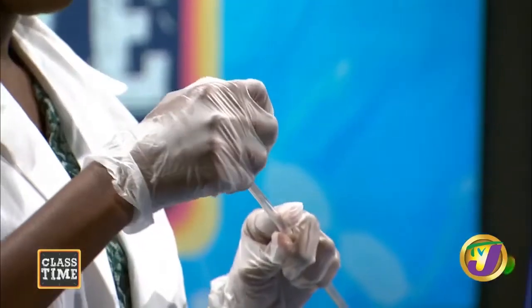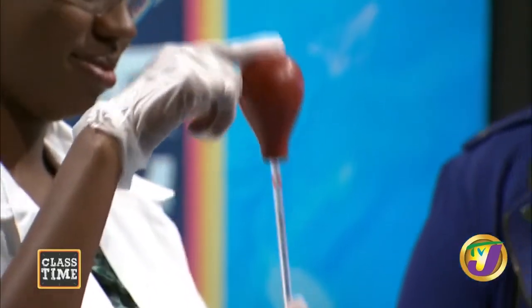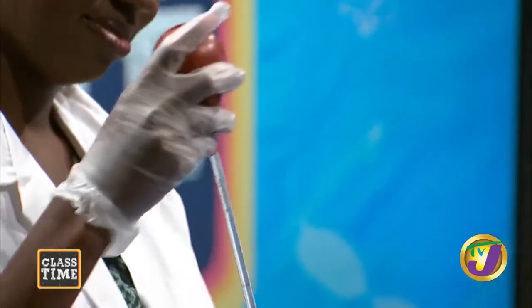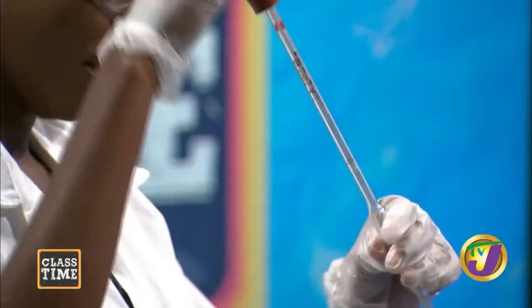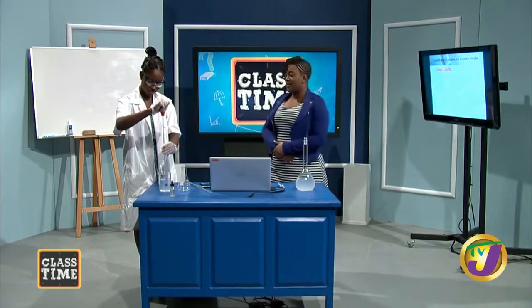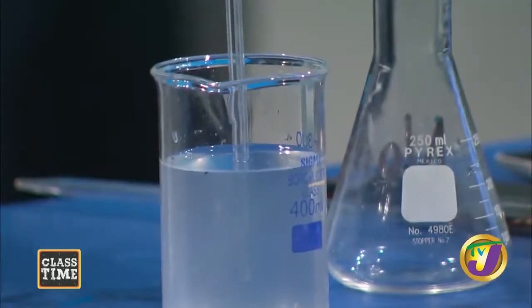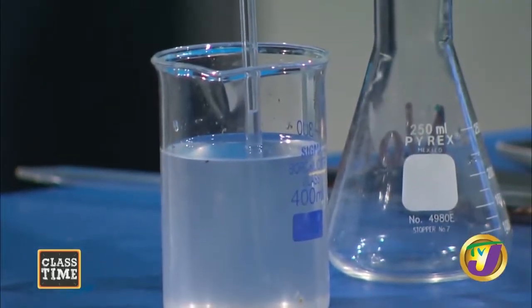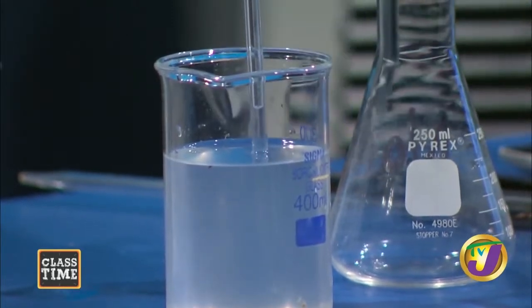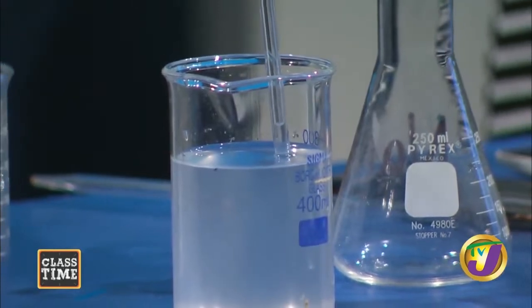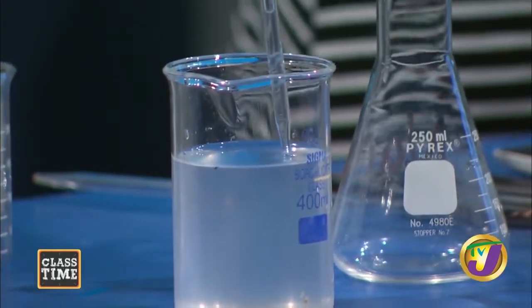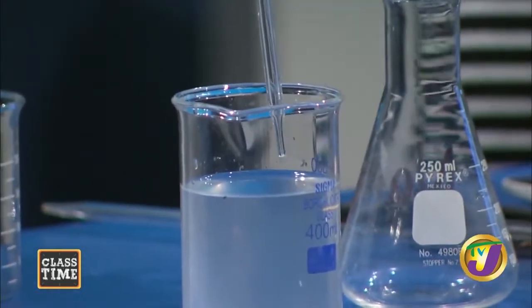So here she's adding the pipette filler to the top. And she will be pipetting only 10 mils of the solution. So the pipette is an instrument that we can use to get a precise measurement. So what you should be looking for when using the pipette is the mark that tells you when you have collected 10 mils.